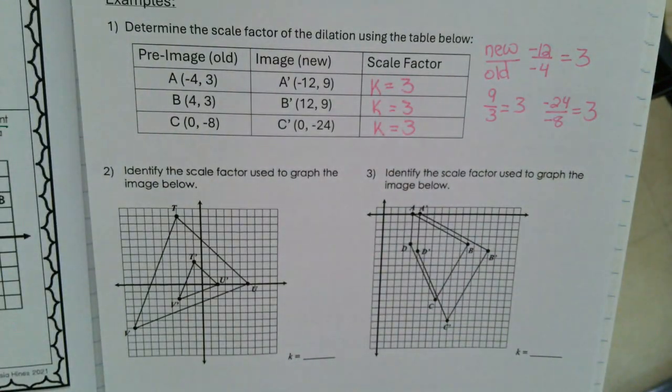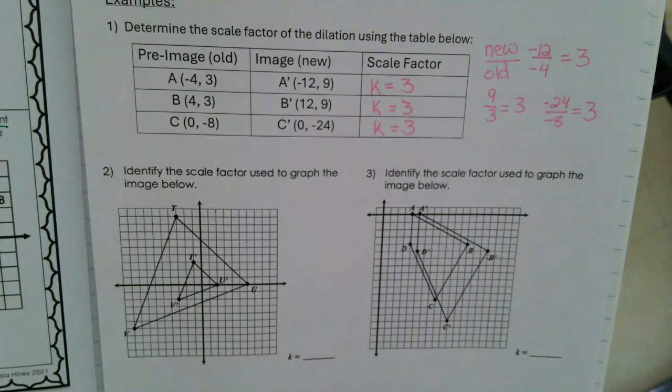When you have a picture, it's the same idea. You just have to first figure out what the coordinates are, okay? Don't try and eyeball it and guess how much it's been enlarged or reduced.